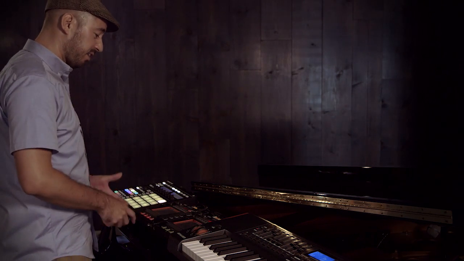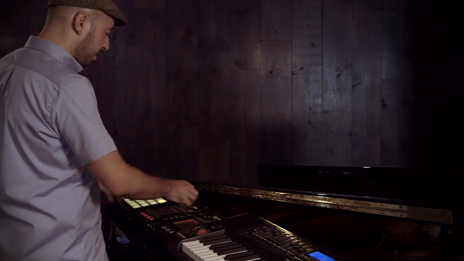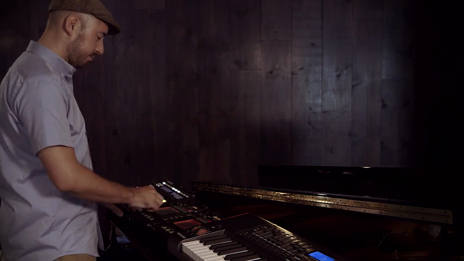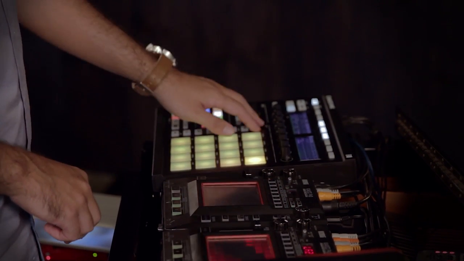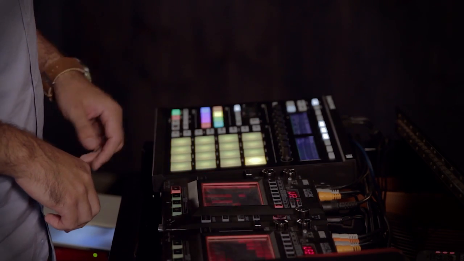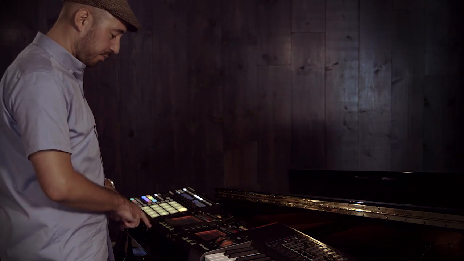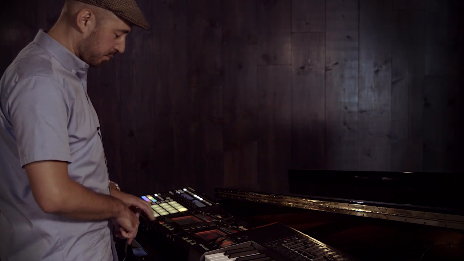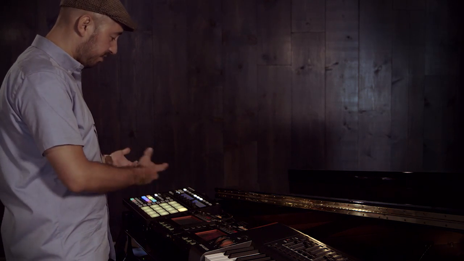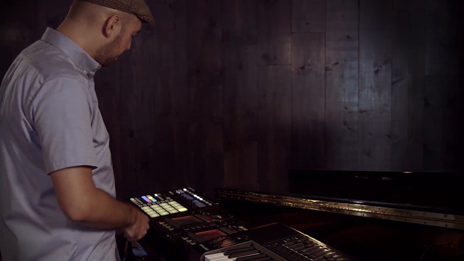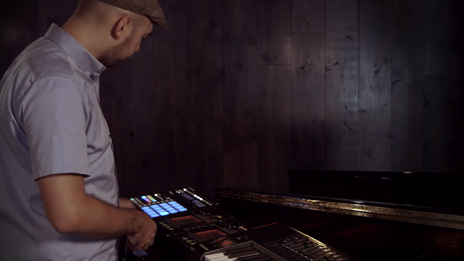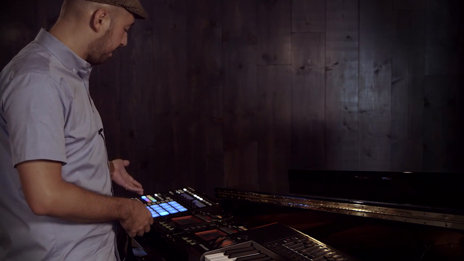The Kaoss pad also samples, so I can take what I've done there and sample it into here. So now what you're hearing is the Kaoss pad, the sample bank here. You're not hearing Maschine anymore, Maschine's playing nothing. So if I want to show you how I use the synths on there, here's my synth bank here.